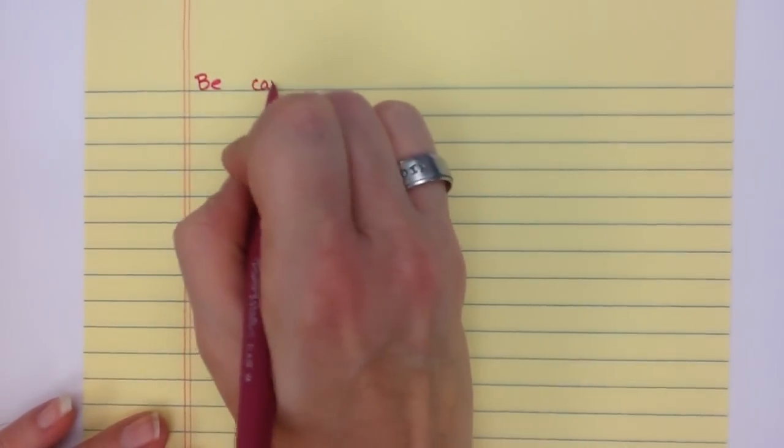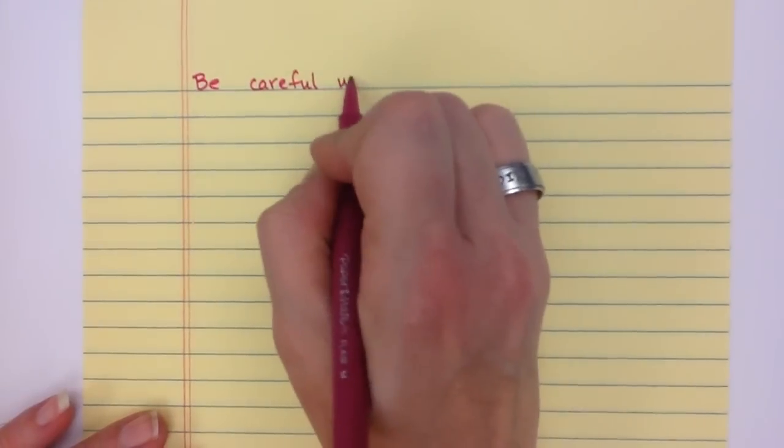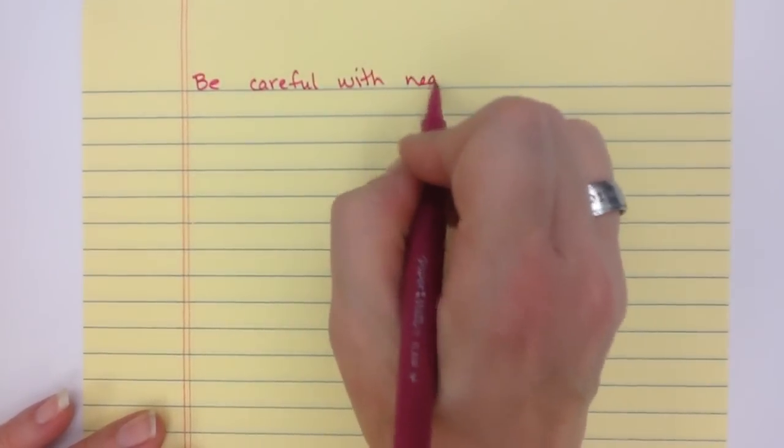Okay. Another thing we've got to be careful with when we're doing these is negatives. So I'm going to show you how to cope with things when they look the same but they're not quite because of their signs. So we're going to say be careful with negatives.